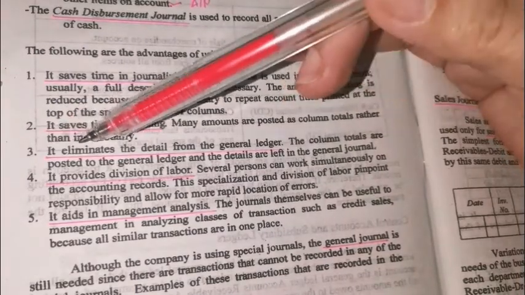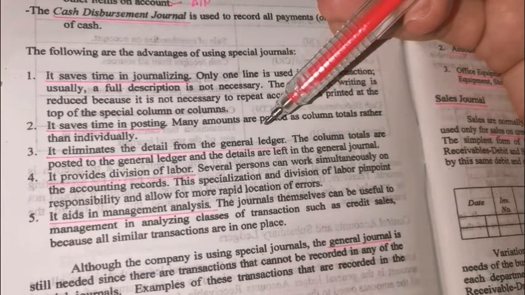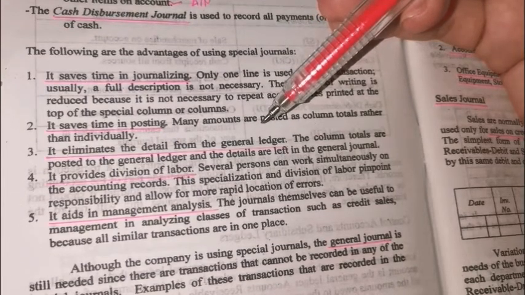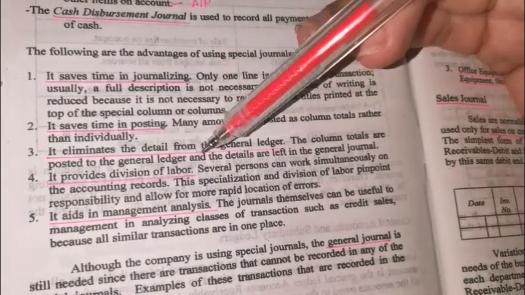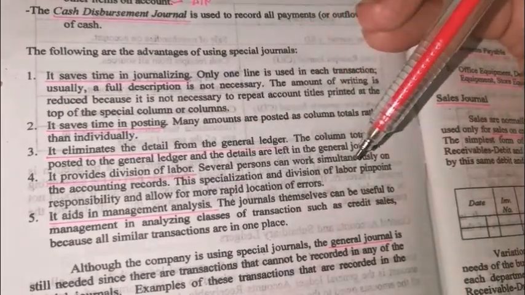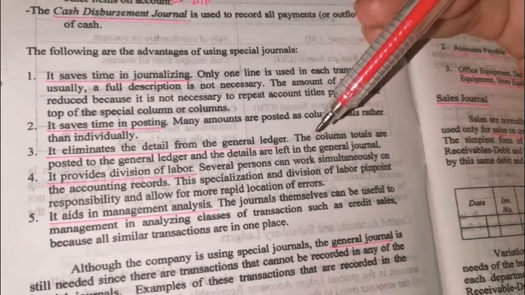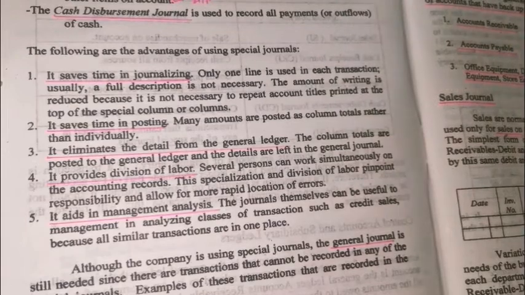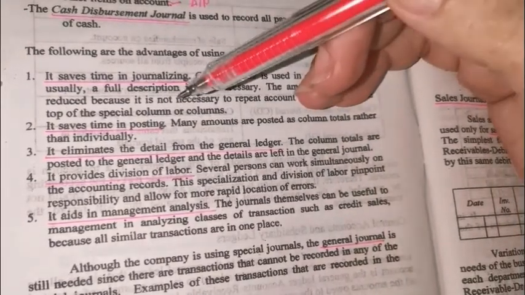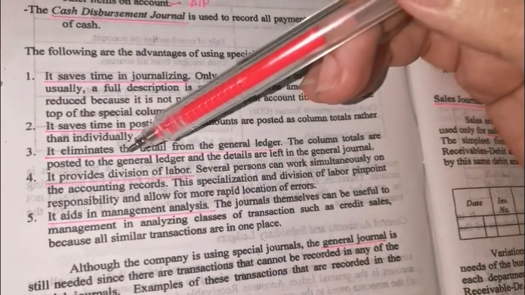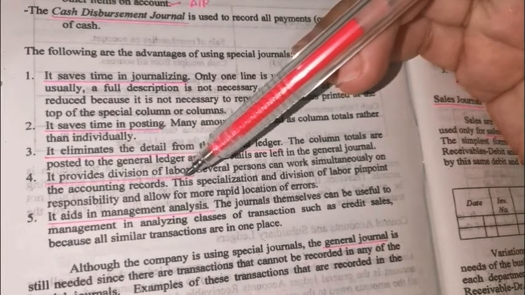And the number three, it eliminates the detail from the general ledger. Yun na nga, because the column totals are posted to the general ledger and the details are left in the general journal. So, all you have to do is to post the total sa ledger. Tapos, kung saan ba nanggaling yung mga yon, nandun na lang din siya sa journal, yung mga other details ng transaction. And number 4, it provides division of labor.